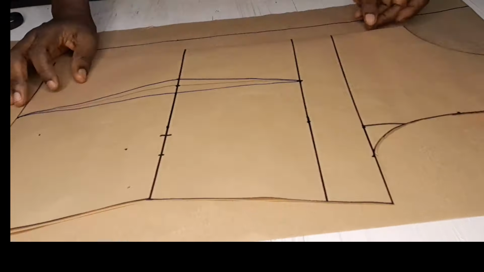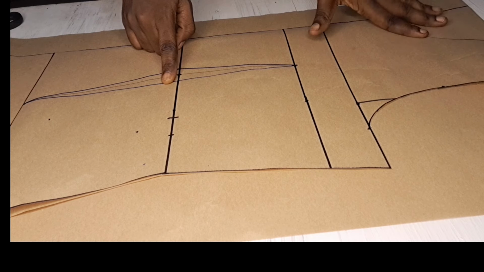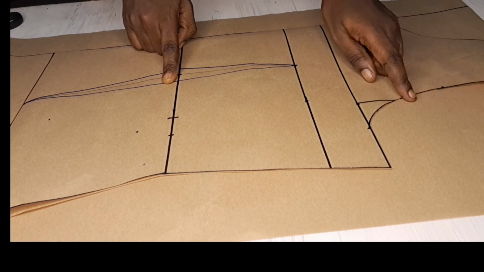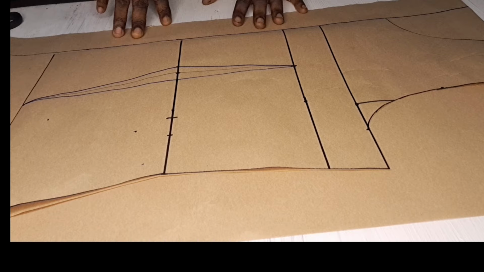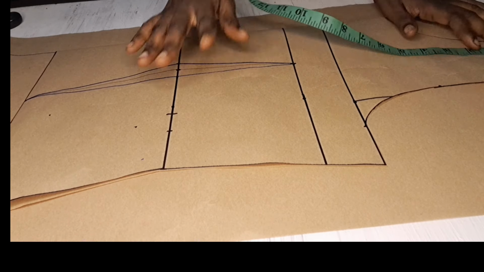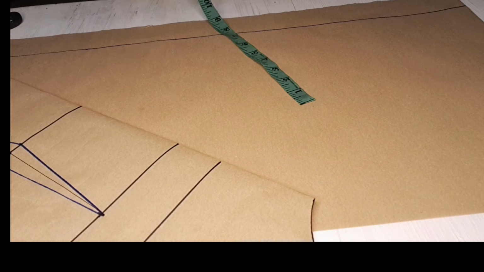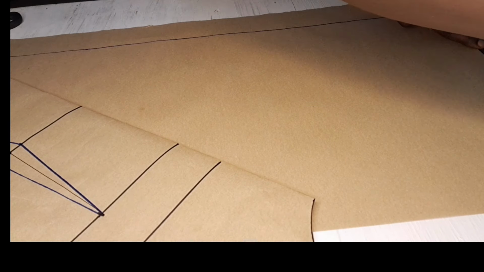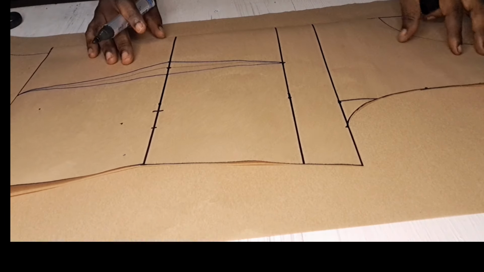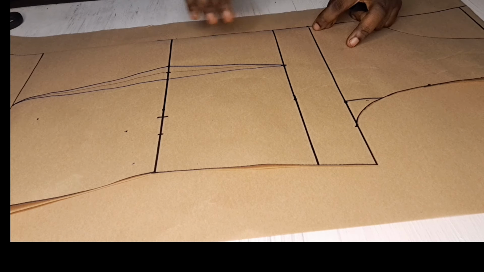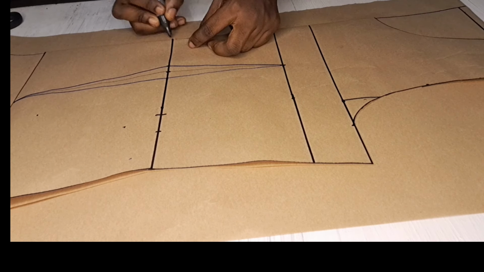Now we are going to work on our back pattern. Now the difference between the back and the front pattern lies in the dart. Where the front pattern, the dart touches on the dart line, which is 1 inch beneath the bust point line, for our back pattern, the dart tip will touch the chest line, which is above the bust point line. So remember to mark out your shoulder line as you see me do. Mark it out neatly.